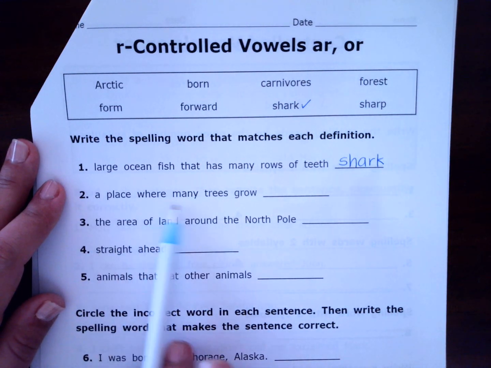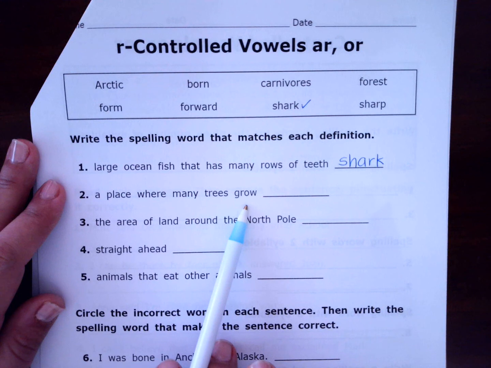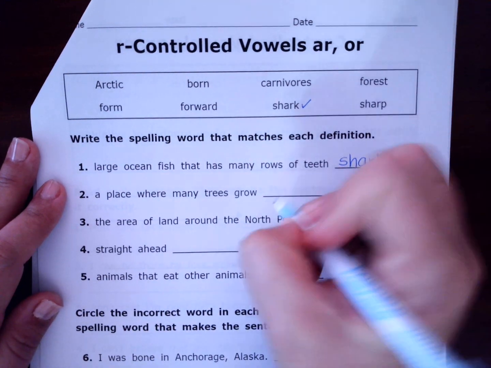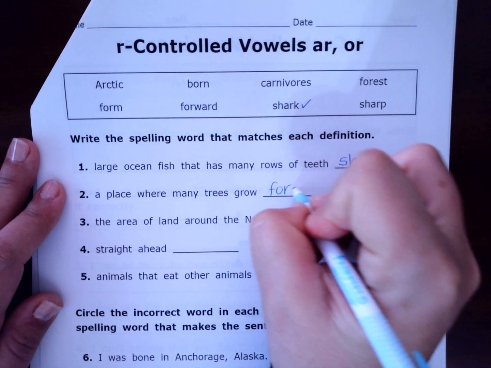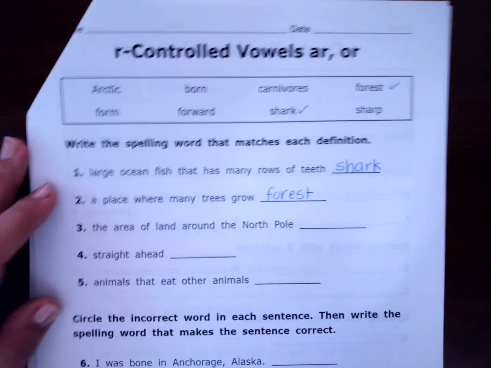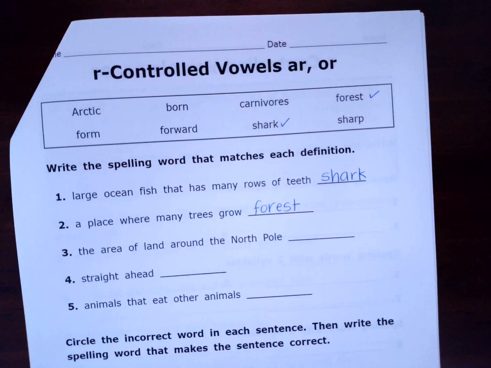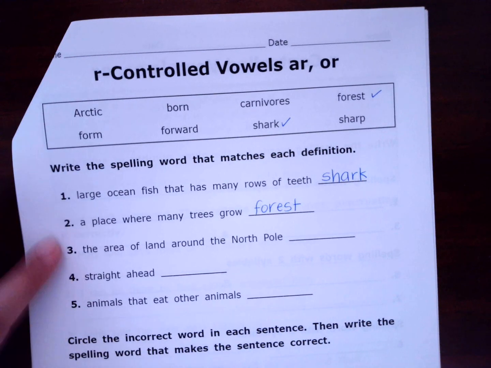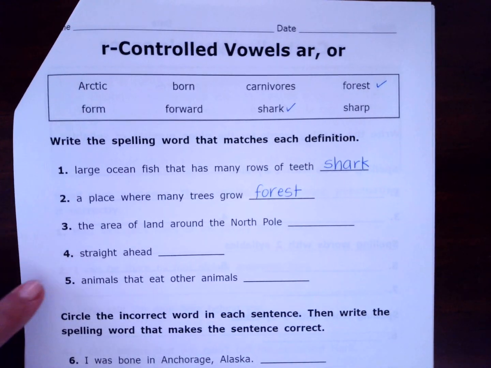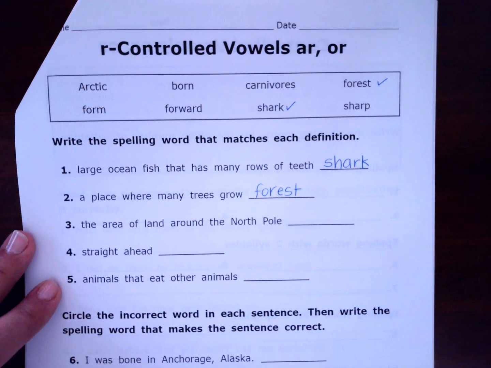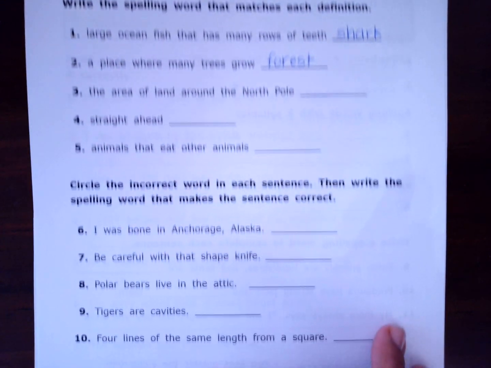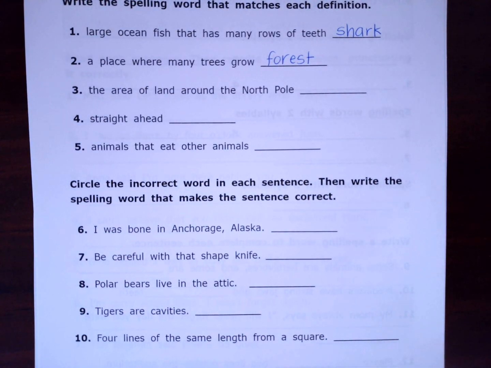Number two, a place where many trees grow. So where do many trees grow? The forest. Okay, good. So this one is pretty much just saying, what is this sentence talking about? Okay, so you're going to pause the video and do number 3, 4, and 5 on your own right now. All right, so you'll check your answers to those on Friday.